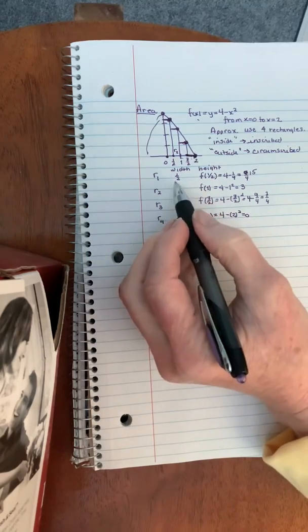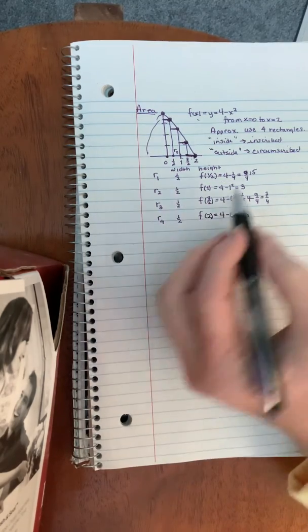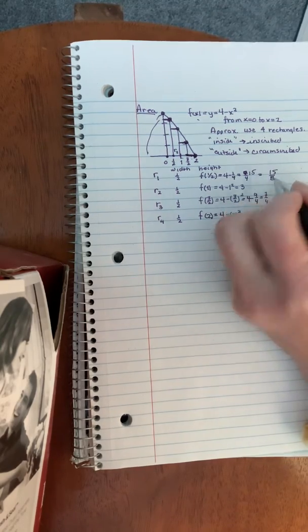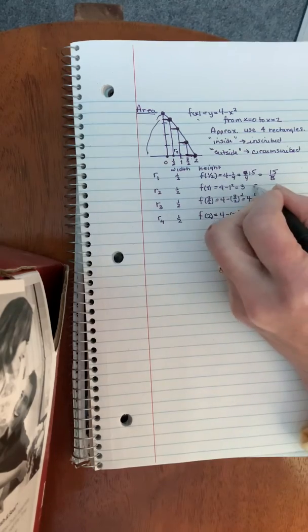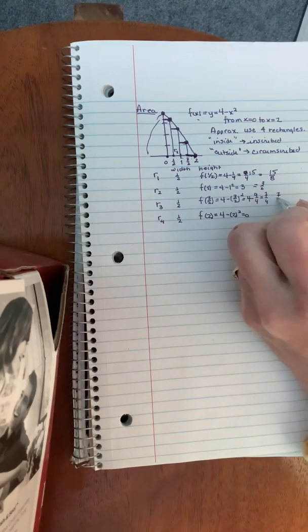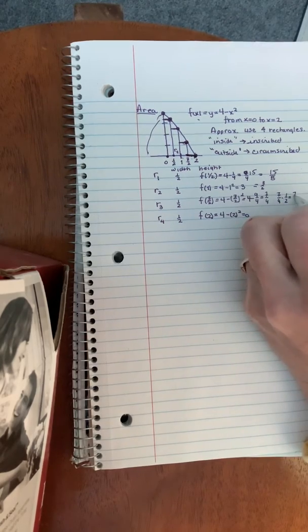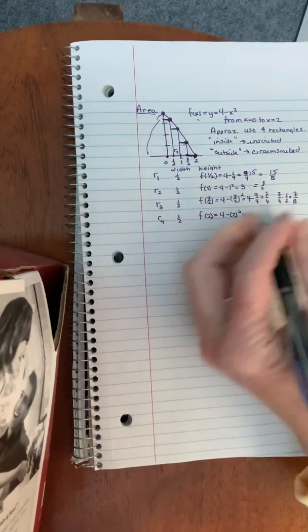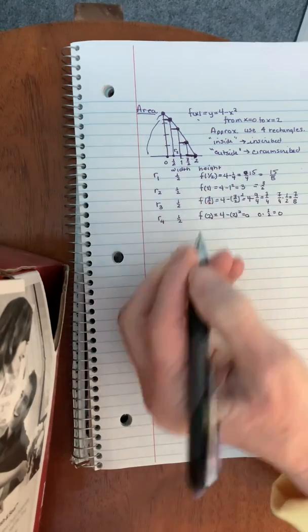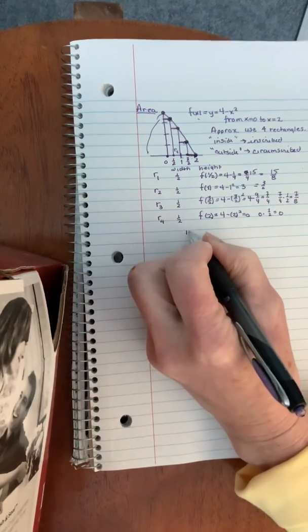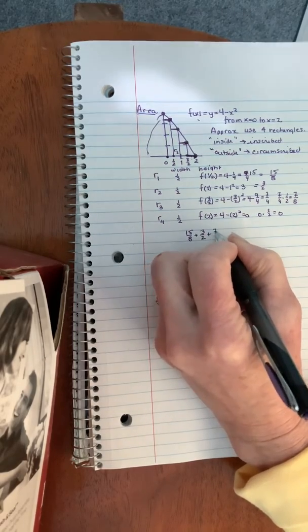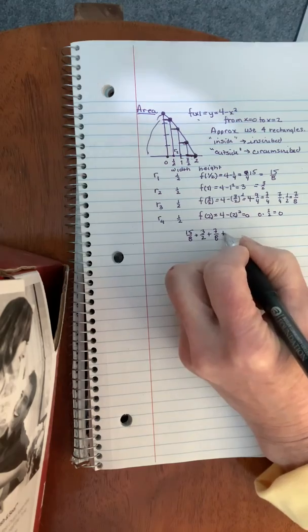So if we take these, width times height is the area, so this one's 15 fourths times 1/2. It's 15 over 8. This one is 3 times 1/2, so this is 3 halves. This one is 7 fourths times 1/2, 7 over 8. And this one's 0 times 1/2, so this one's 0. So if I add all those up, I get 15/8 plus 3 halves plus 7/8 plus 0.